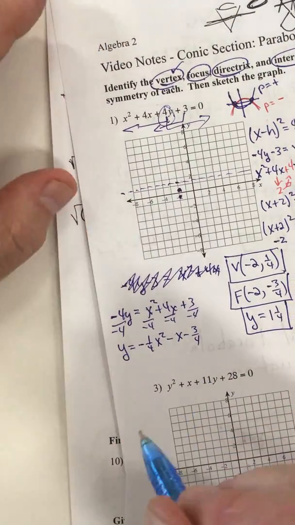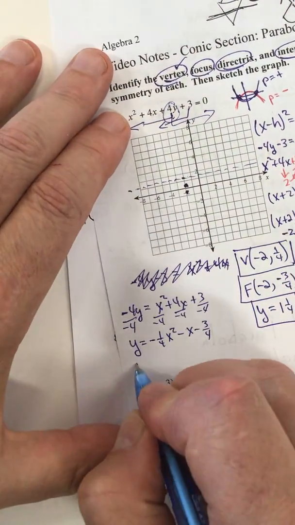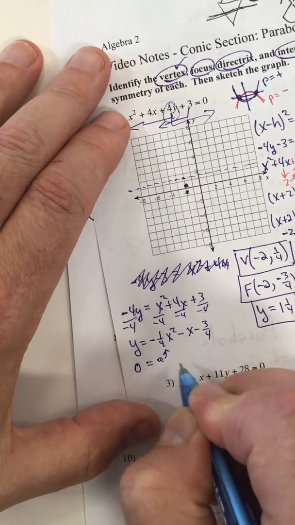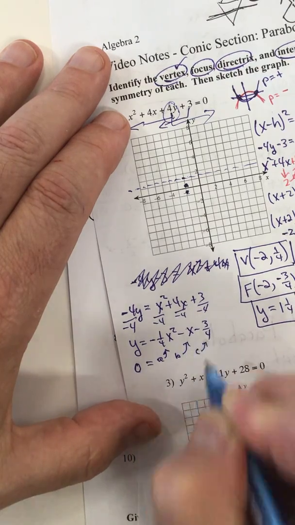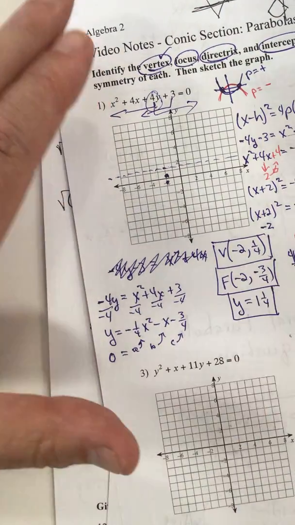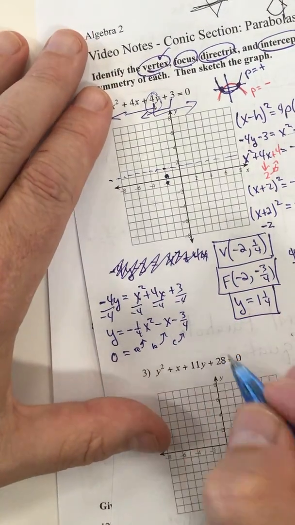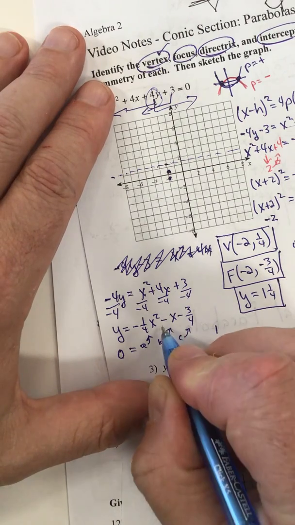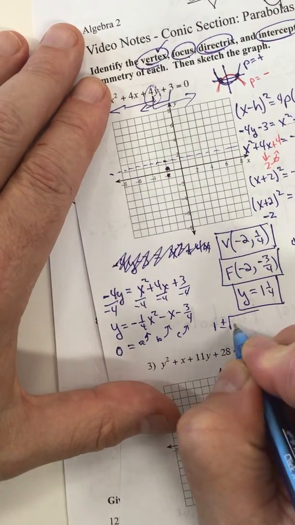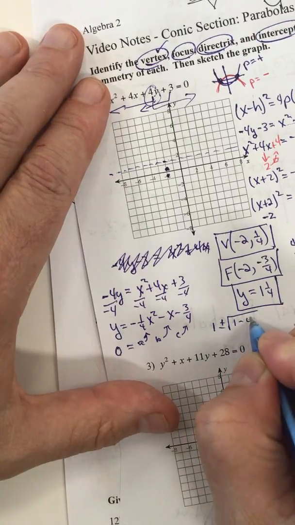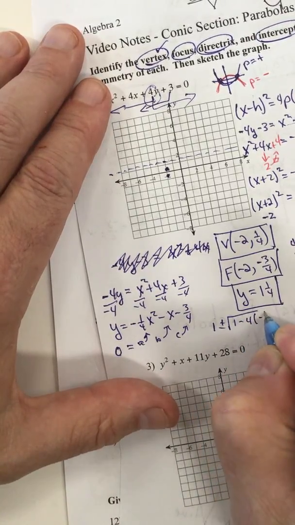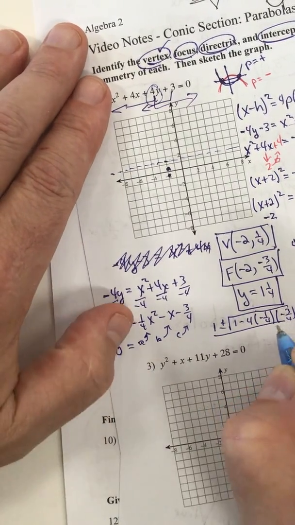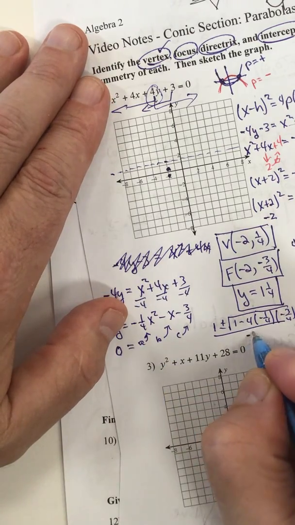Okay, I like this form because I can now find the zeros really easy. 0 equals that. So A is negative 1/4, B is negative 1, and C is negative 3/4. Of course, I would just put that in my calculator, but if you don't have your calculator, you're going to have to do this part by hand. So negative b, so that's going to be 1, plus or minus the square root of b squared, so 1 squared is 1, minus 4 times negative 1/4, that's the a, times the c, negative 3/4, all divided by 2a. 2 times negative 1/4 is negative 1/2.